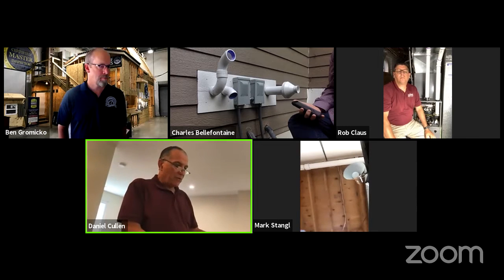Okay, so this is a 2-level townhouse. It's probably about 2,500 square feet or so. We saw the inadequate return air on the lower level. Now here's our guest bedroom.